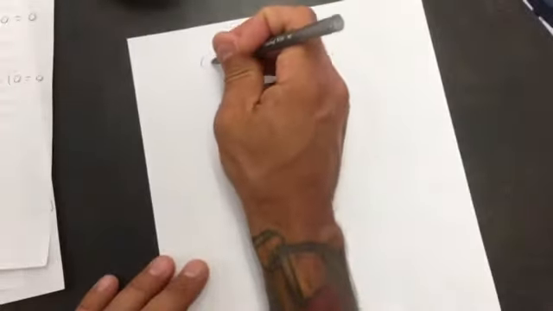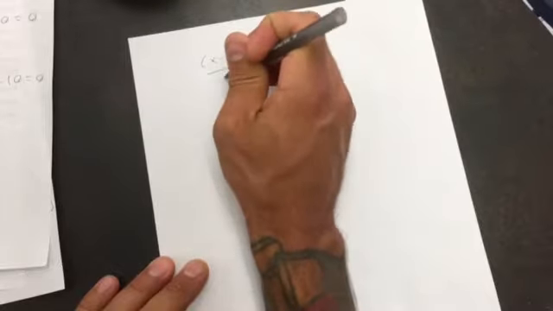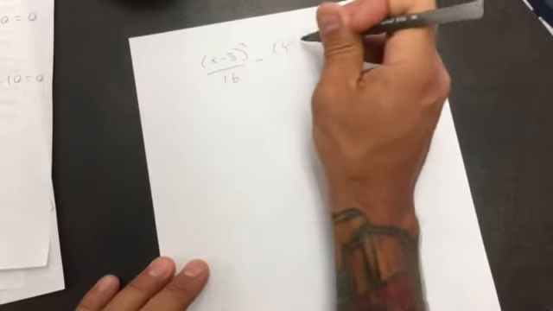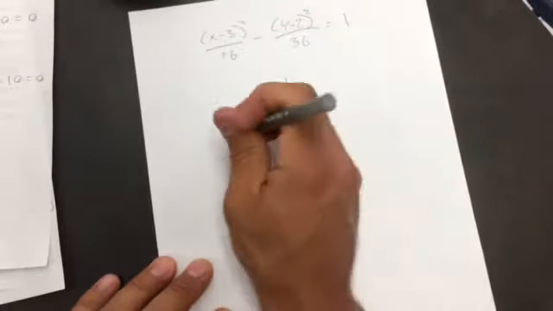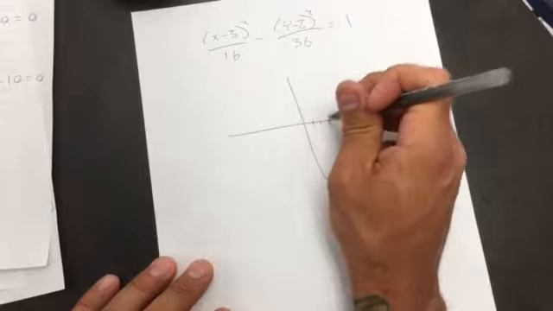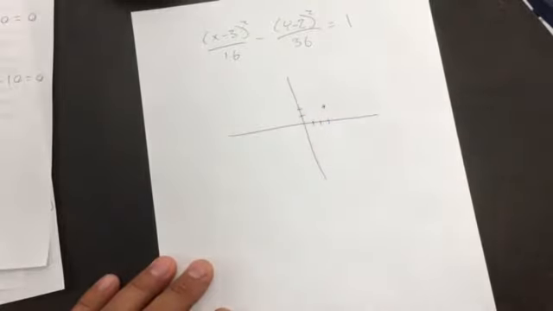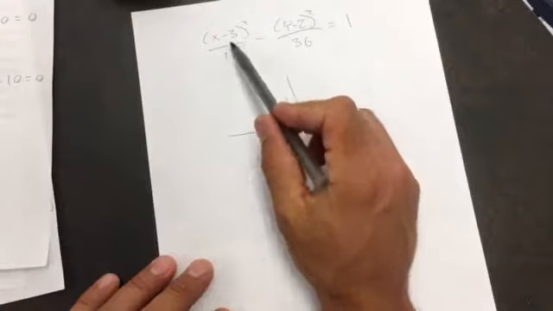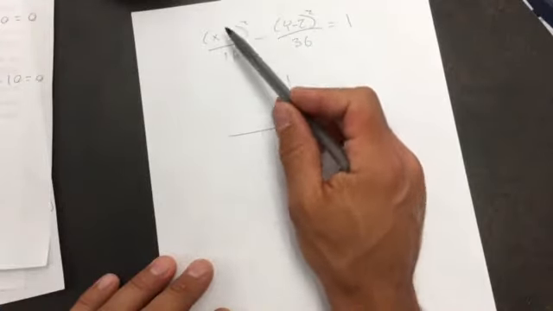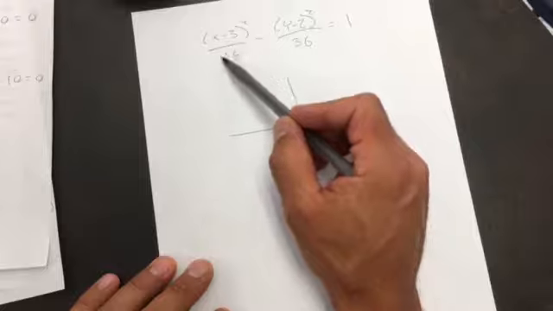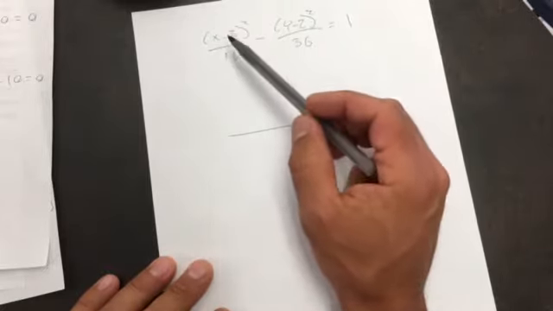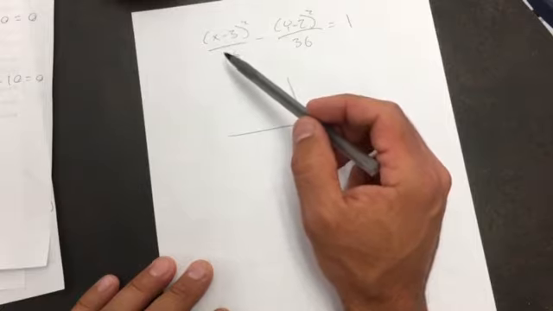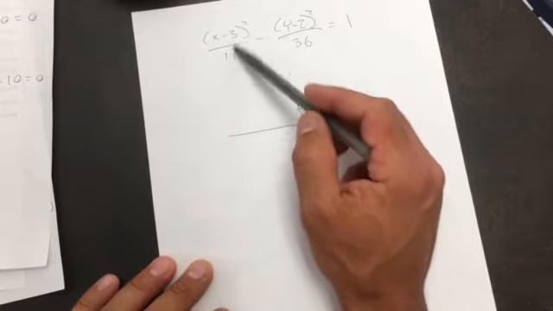Okay? Hyperbolas, we're going to do something very similar. So if we have something like this, I'm going to put my center. My center is at (3, 2). My vertices on this one are going to be up 4 and right 4 and left 4, because this is the positive value and this is the negative value. That makes this one a vertical. I apologize, that makes this one a horizontal.